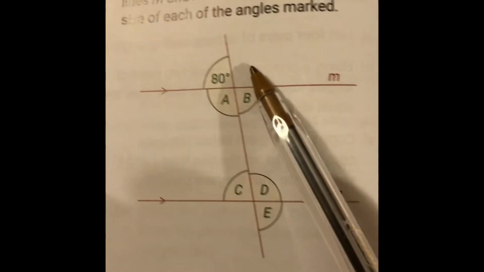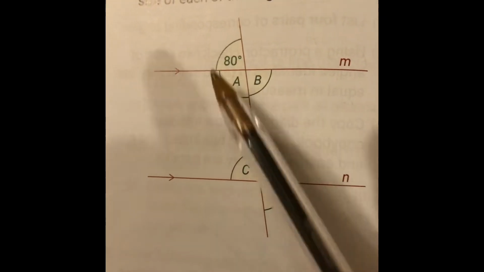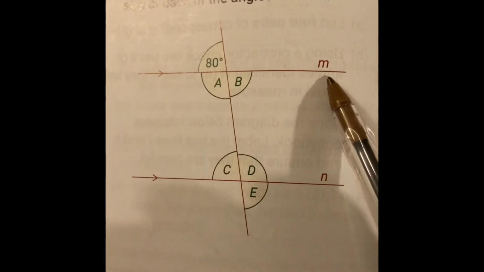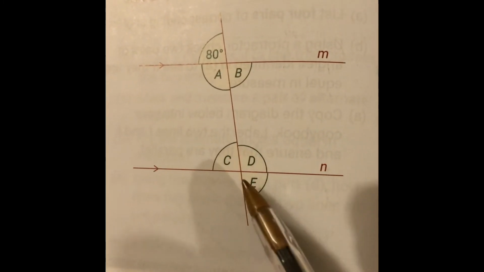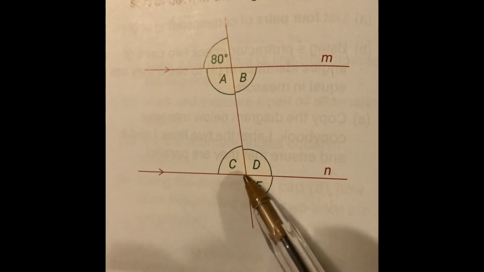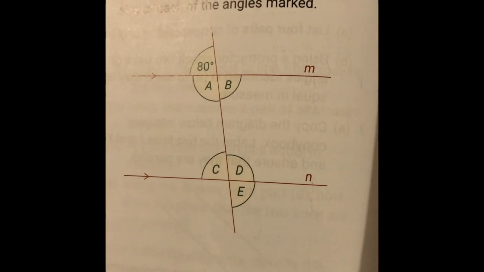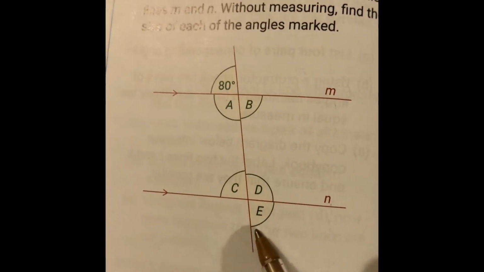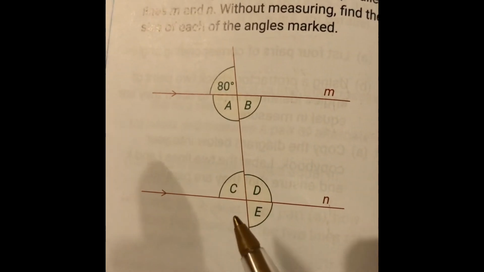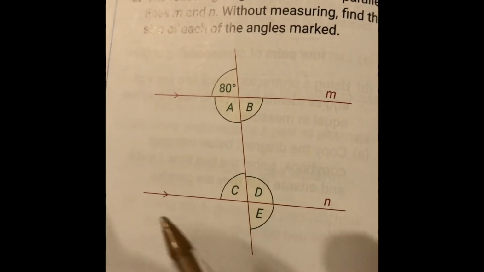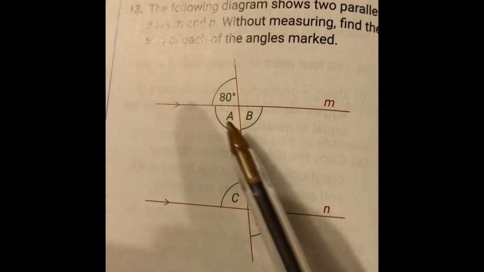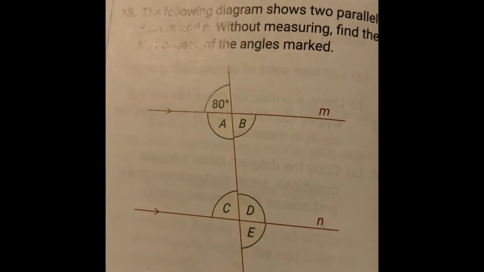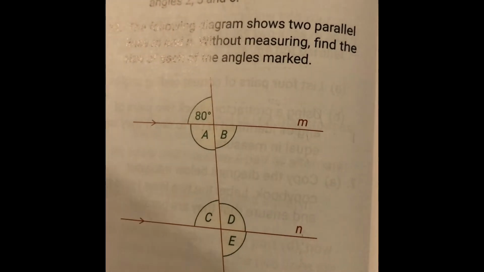And then we have a transversal that's cutting the two, and that's creating two sets of 4 angles. A top set here, the 4 around this intersection of the transversal and line M, and the 4 at the bottom around the point of intersection between the transversal and the line N. So we're going to use our different property knowledge of the theorems 1, 3 and 5 and straight angles, and we could also use interior angles, anything that we like as long as we justify what we've done. So we need to find A, B, C, D and E.